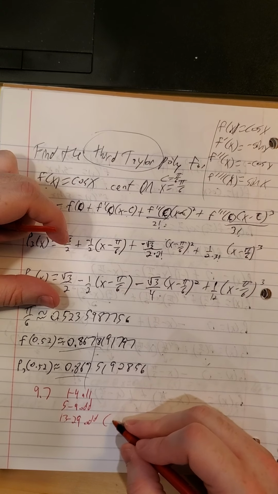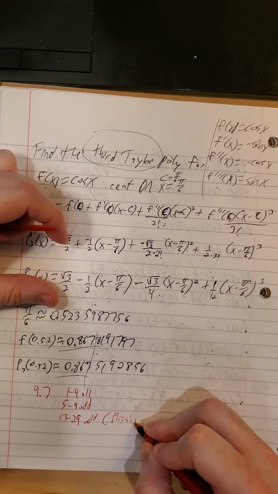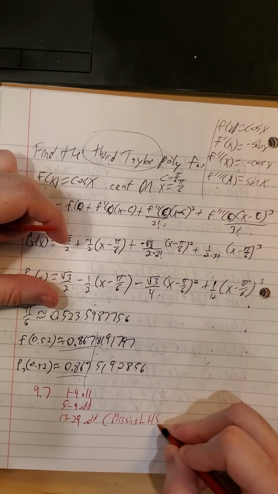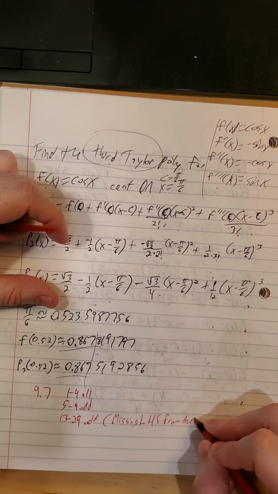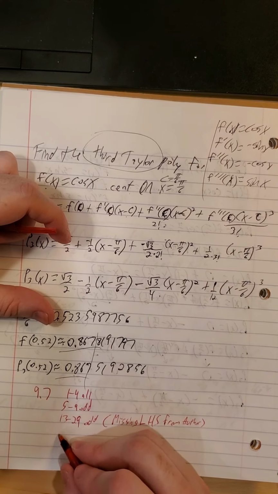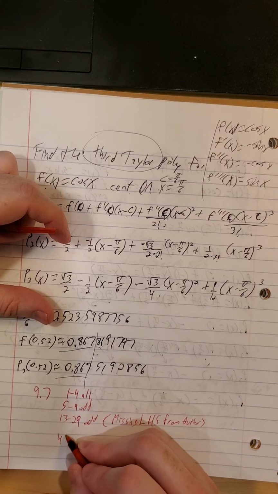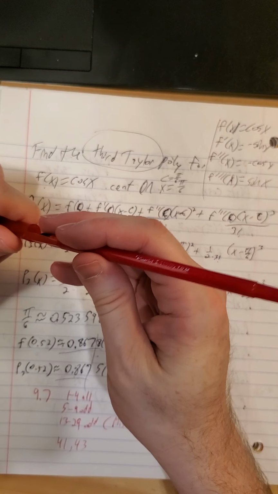I do need you to put the left-hand side of the equation as well. Let's see, and then 41 and 43. So that should give you plenty of practice.